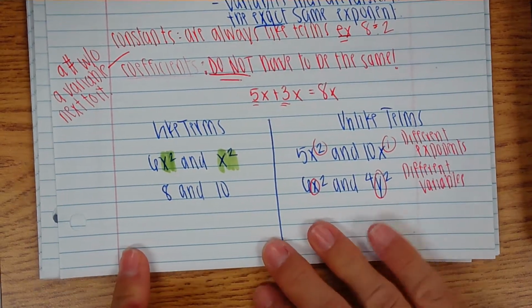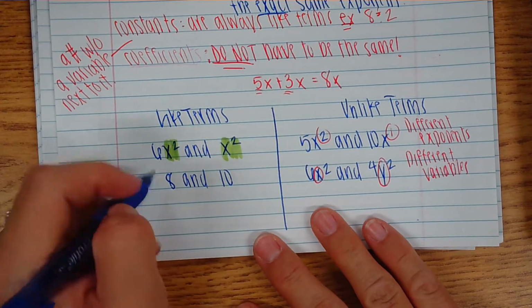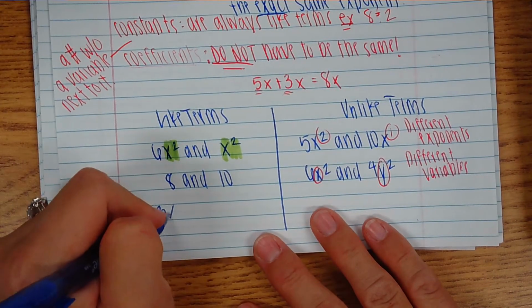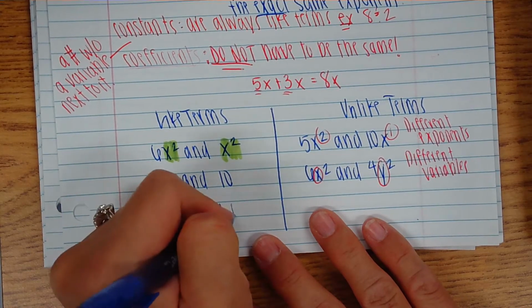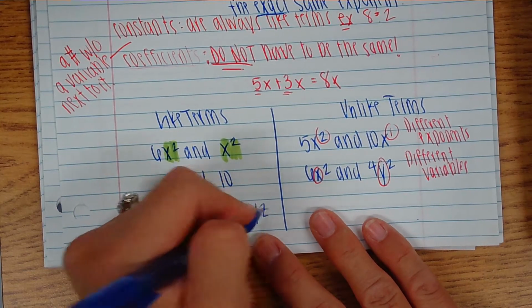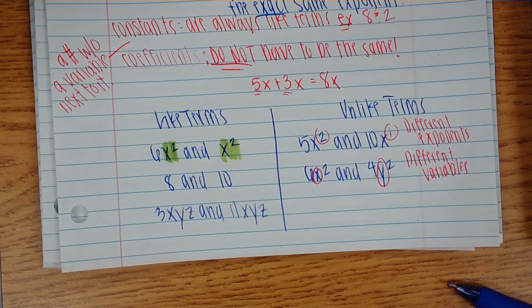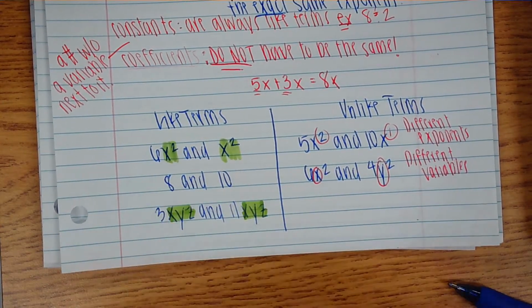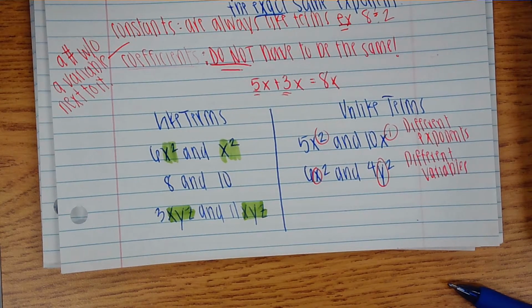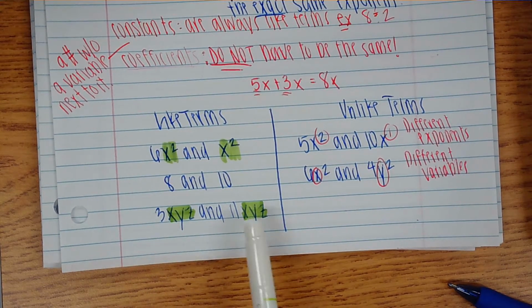All right, and one more like term would be something like 3xyz and 11xyz. They have 3 variables, right? But they're all raised to the same power, and they're all the same variable, an x and an x, a y and a y, and a z and a z.